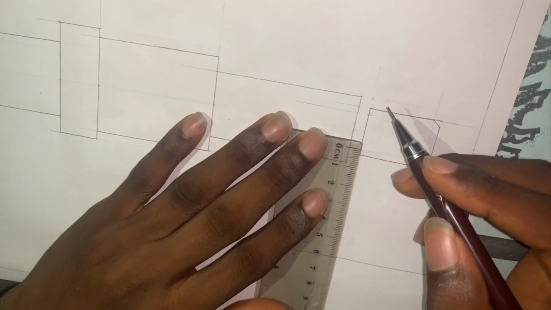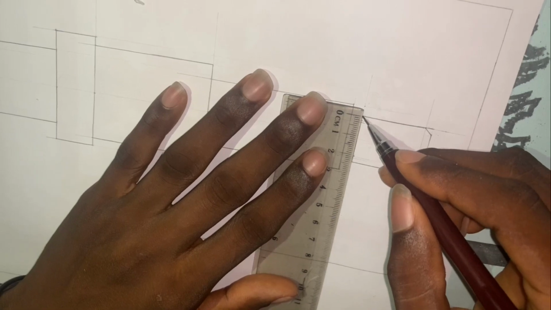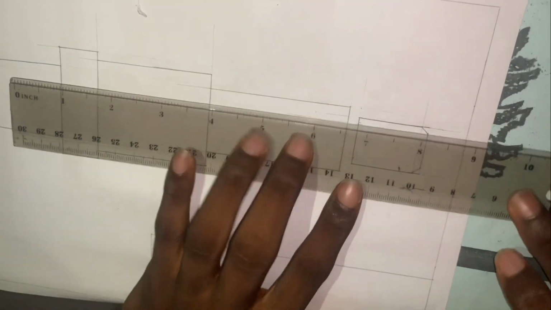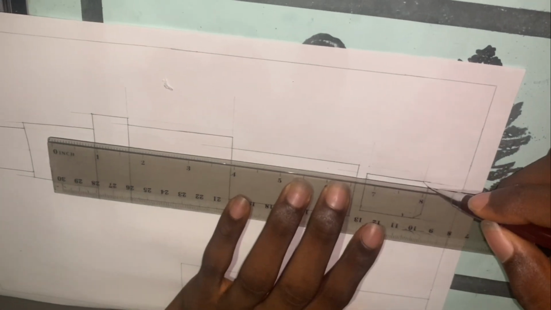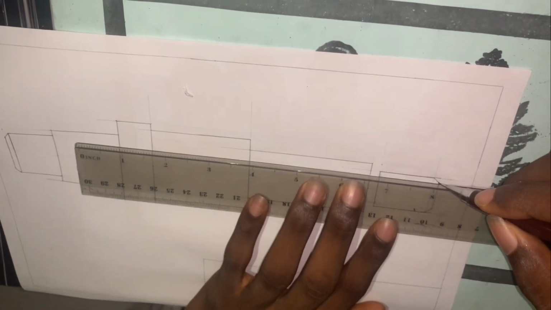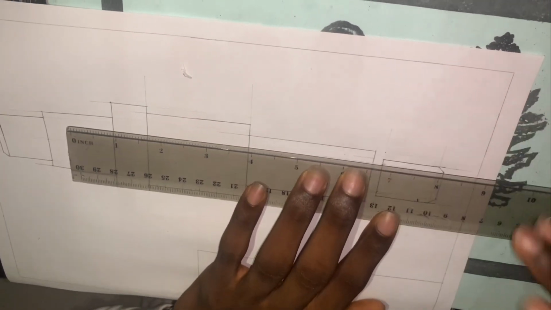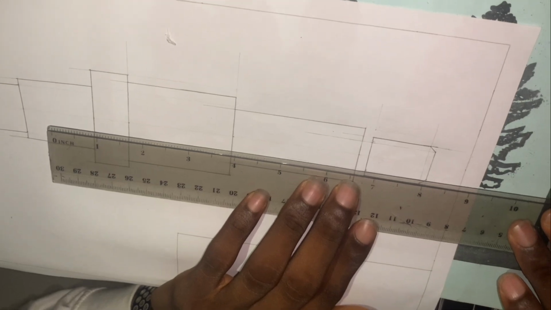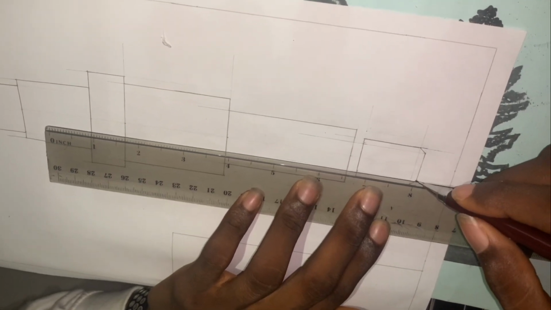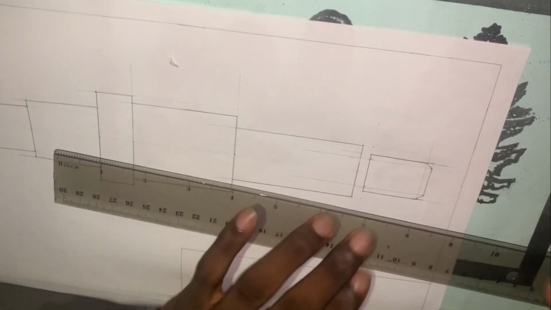Then since you measured 0.3 from here to here, you also do the same on your left hand side. So we measure and mark out 0.3. You also do the same here, 0.3. Then use your ruler and the fence line and mark out 0.3. Also do the same using the fence line and mark out 0.3. So now I've gotten this shape.